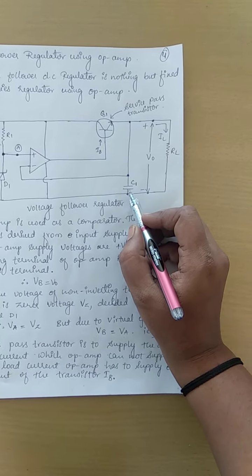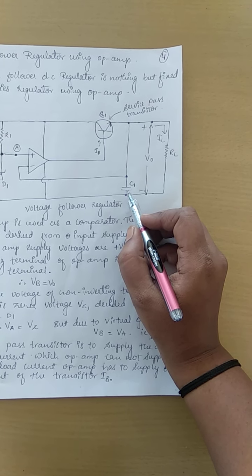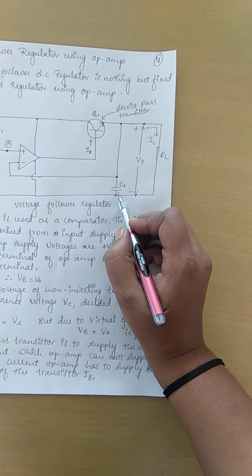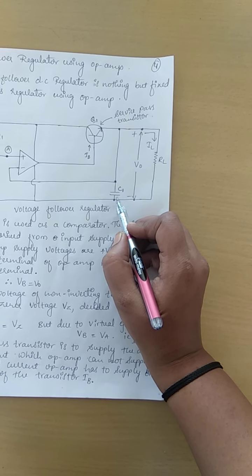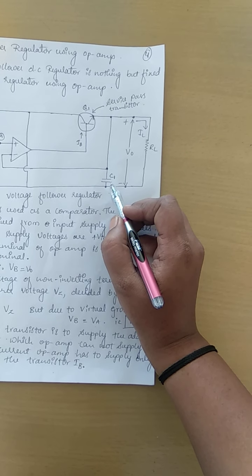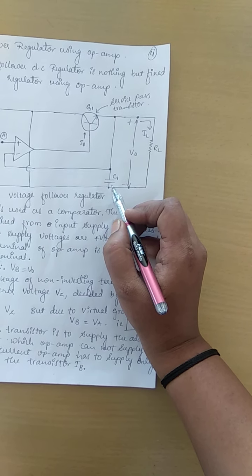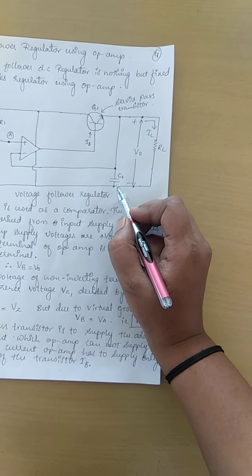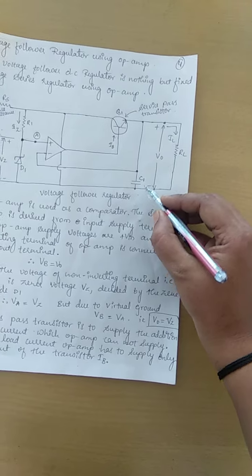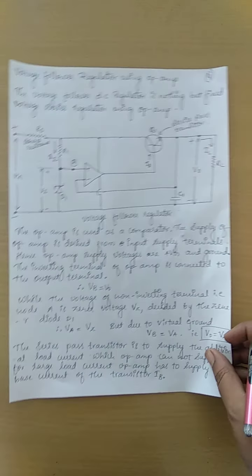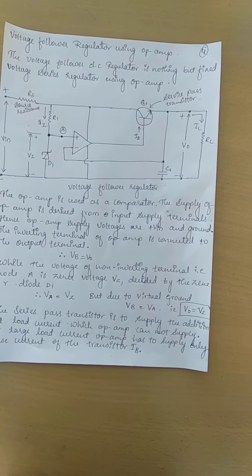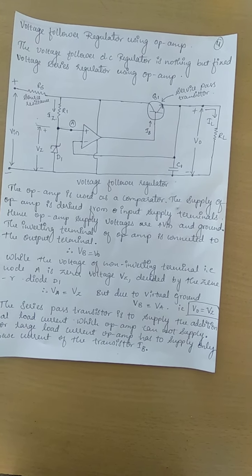The capacitor is large; we have to select the capacitor value as 50 to 100 microfarad. The function of the capacitor in this circuit is to help supply fast demands on the regulator and to eliminate the possibility of any oscillatory behavior of the regulator. So this is a voltage follower regulator using an op-amp. This is also known as a voltage series regulator.